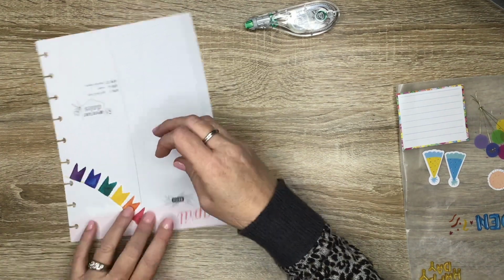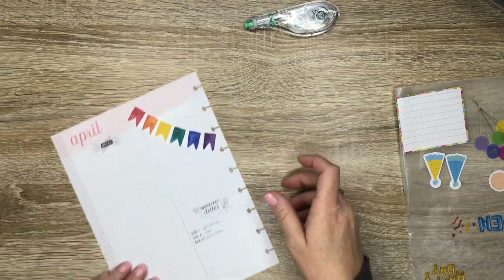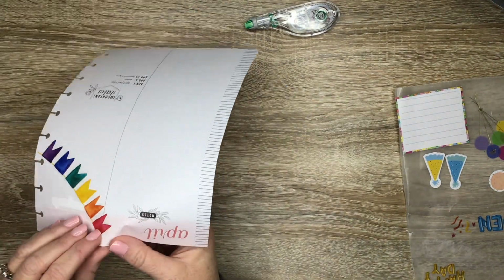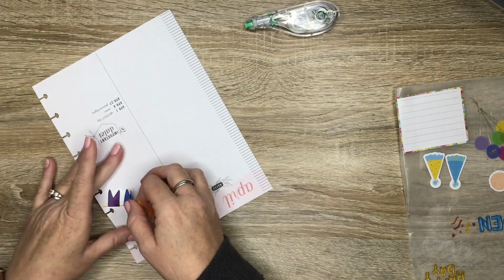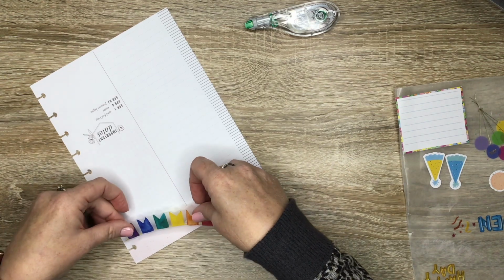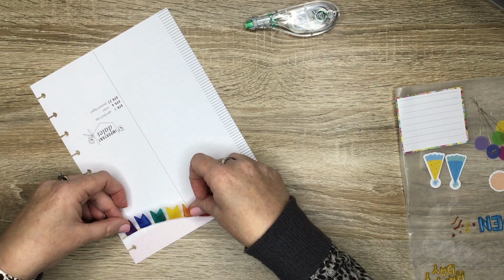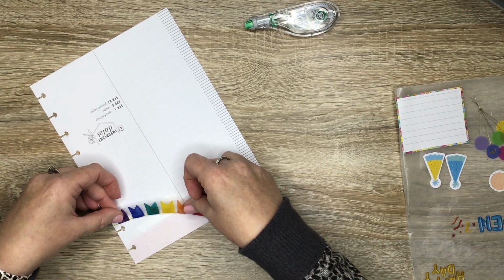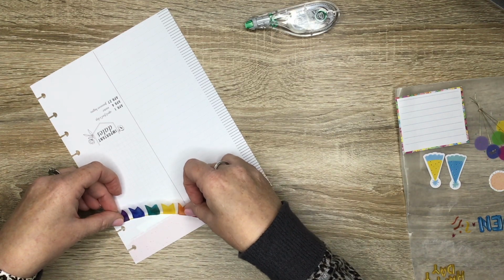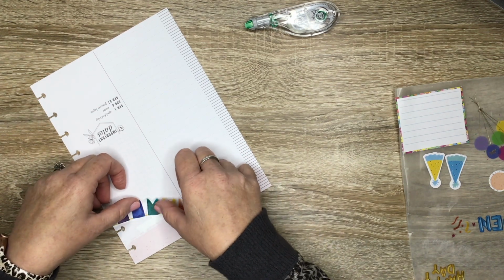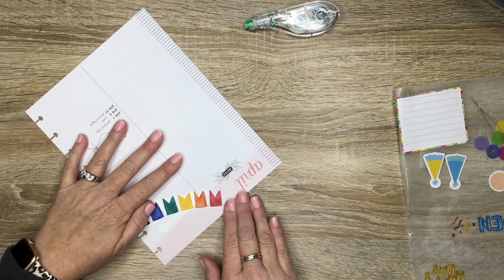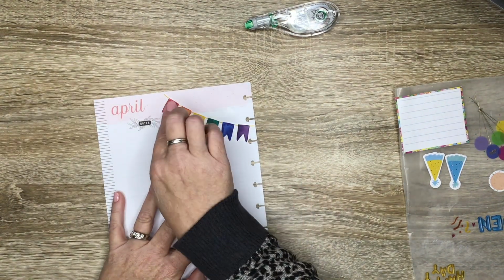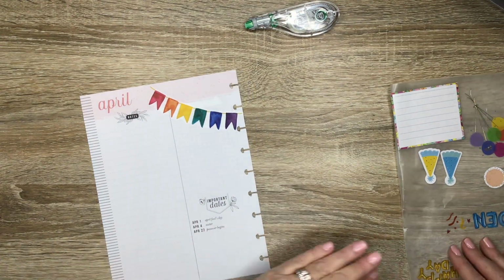I've never really used the currently pages, and I do want to start using them kind of like for memory planning. So we'll see how that goes for me. Let's try this. Let's see if this works a little bit better. It doesn't quite go all the way to the edge there. I'll see if I can work around that.